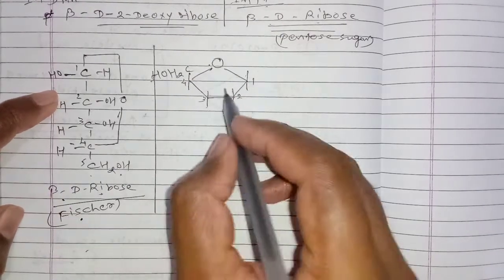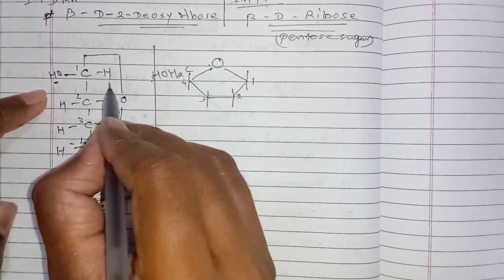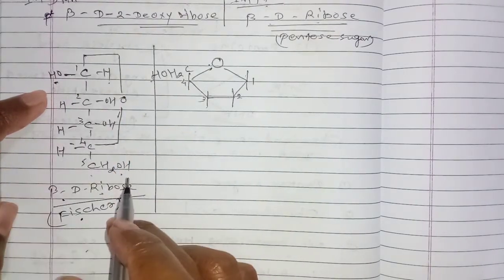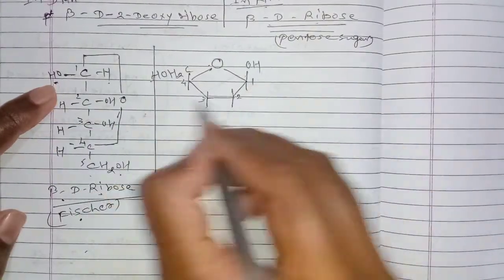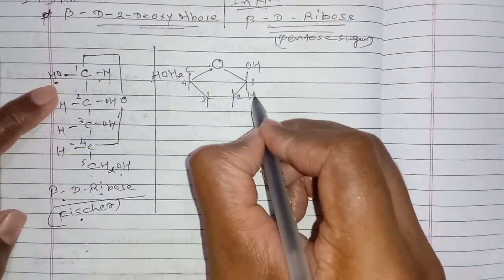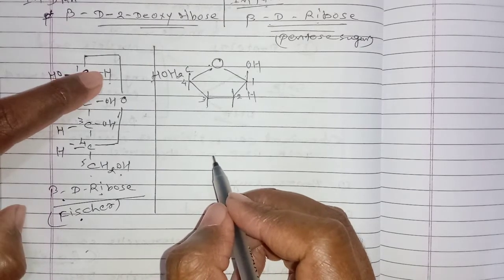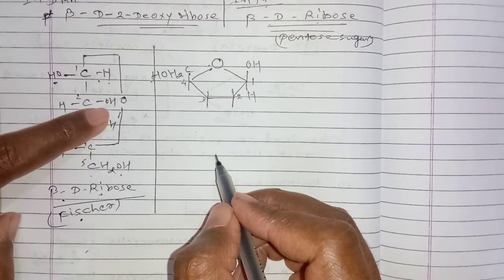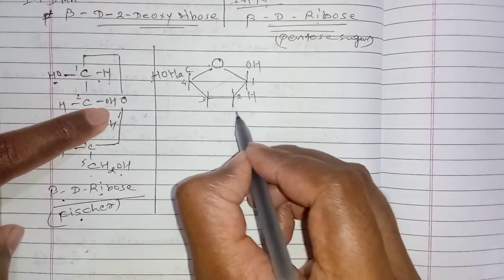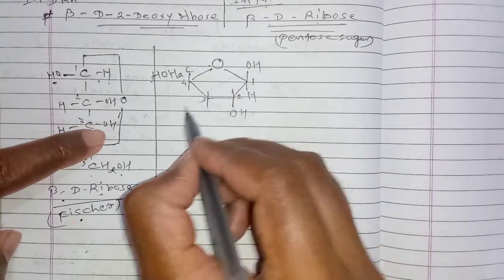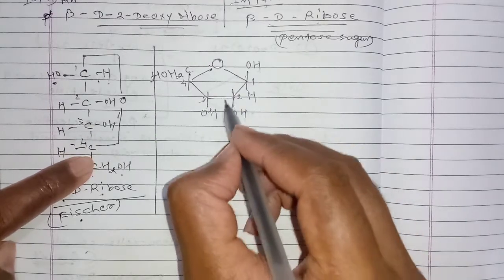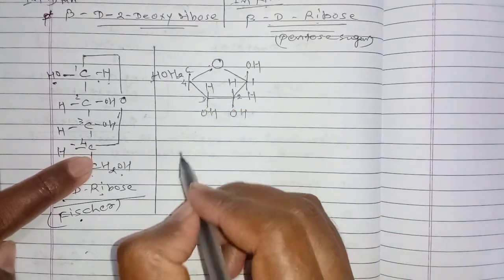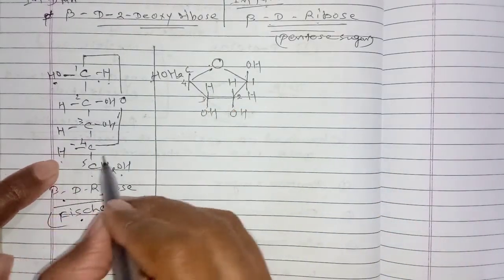Now the position of the other groups and atoms: on the upper side and on the lower side hydrogen, and here on the lower side OH, on third carbon OH group, and here the hydrogen on fourth carbon.